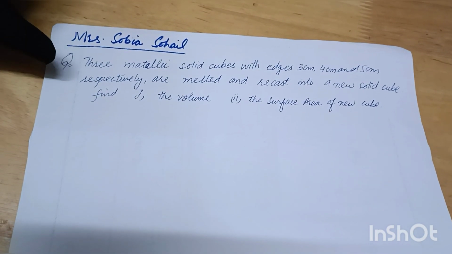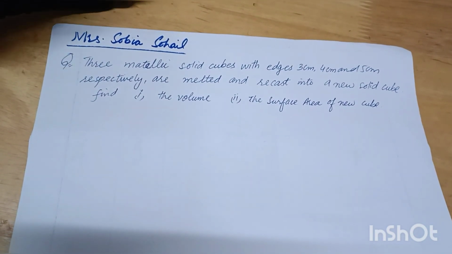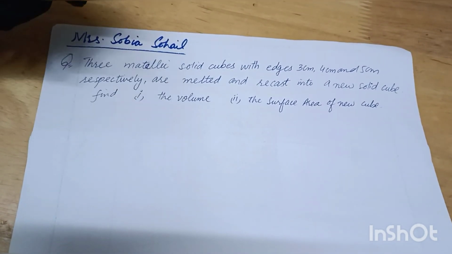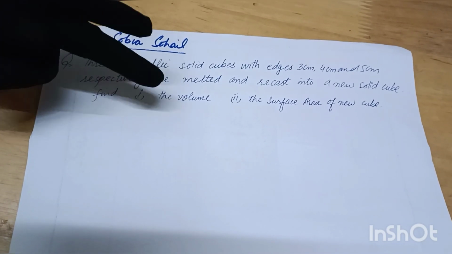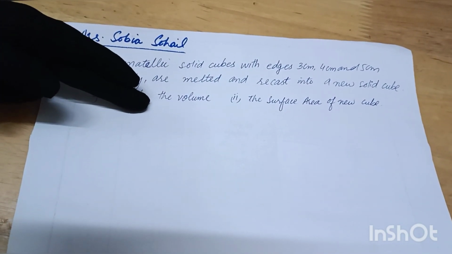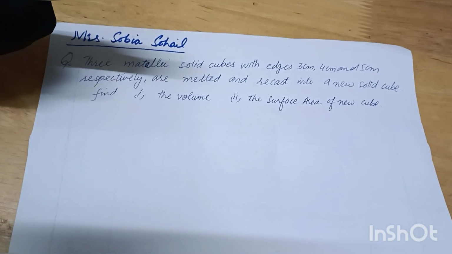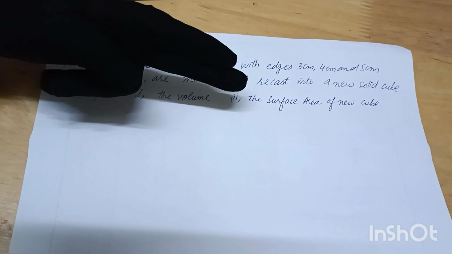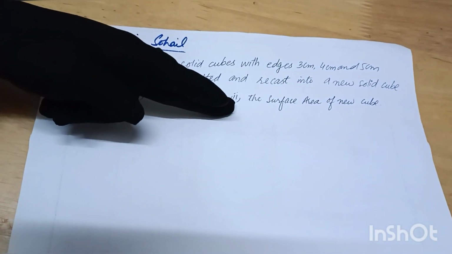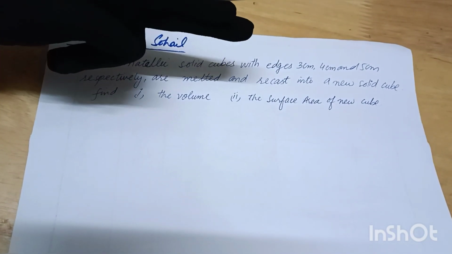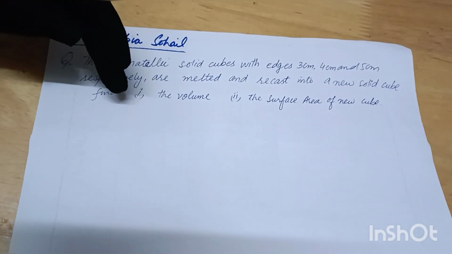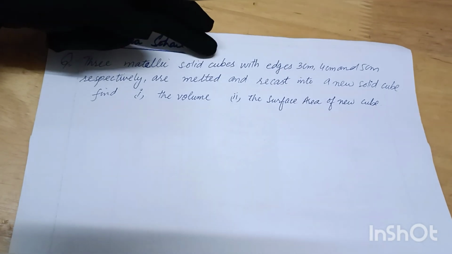I find out a new type of question. In the previous videos, as you know, we found the formula for the volume and surface area. Then we applied the volume formula to find the volume of the cube and the cuboids, and then we applied the surface area formula to find the surface area of a cube or the given cuboids. Okay, in this question, three metallic solid cubes are given.